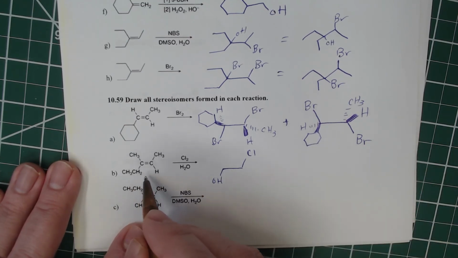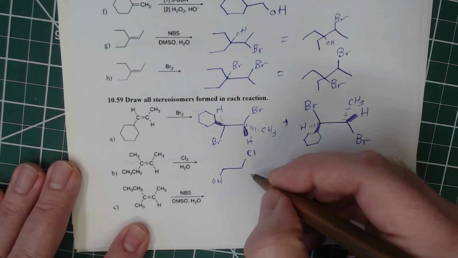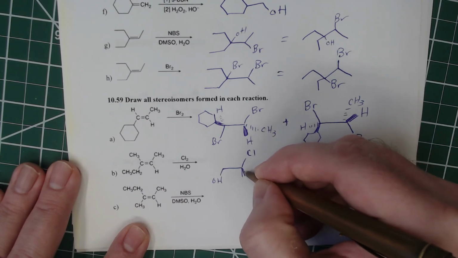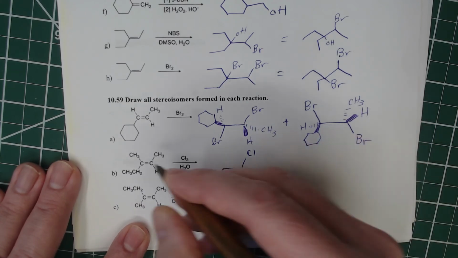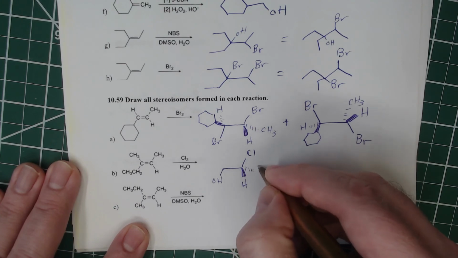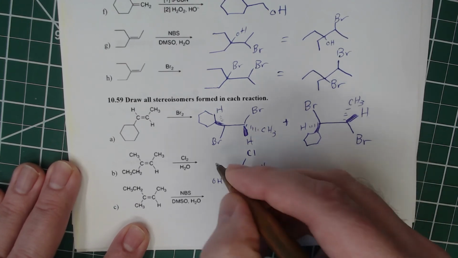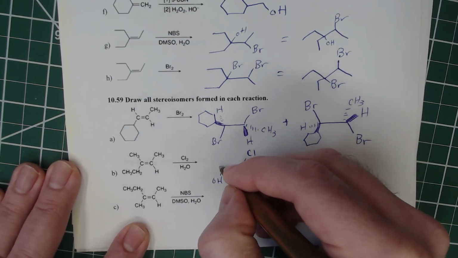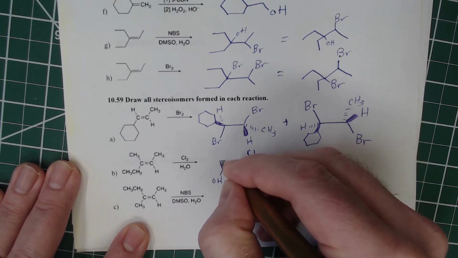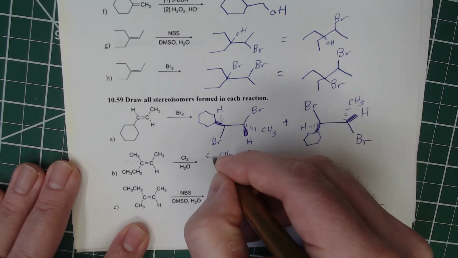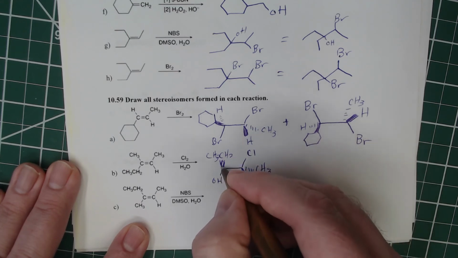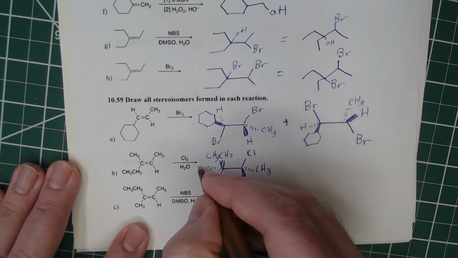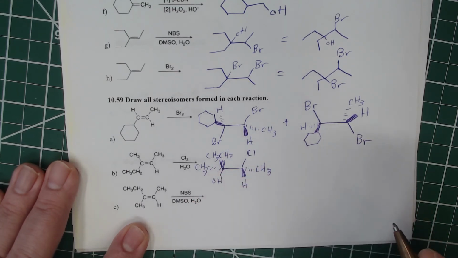Again, these things that are on the bottom are going to be coming towards us. So we've got hydrogen that's coming towards us, and this methyl will be going away, and this ethyl will be coming towards us. So CH2, CH3, and that other methyl will be going away.